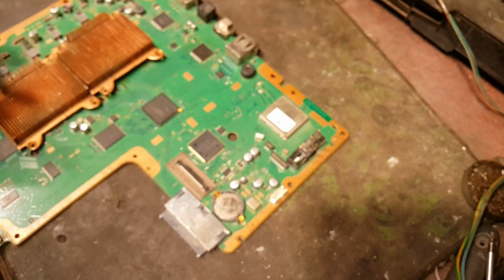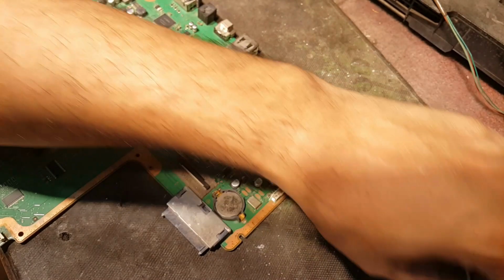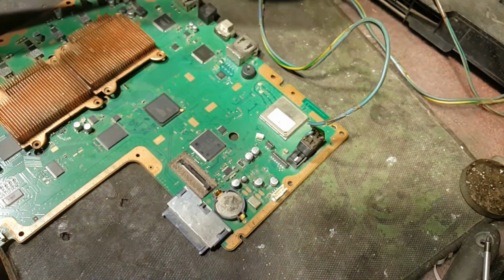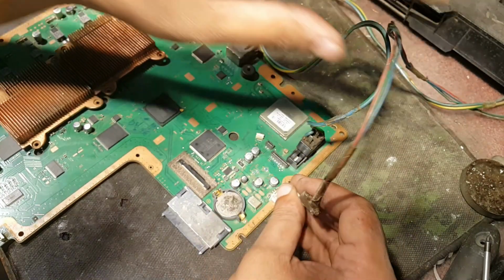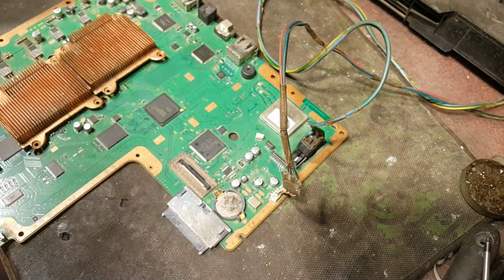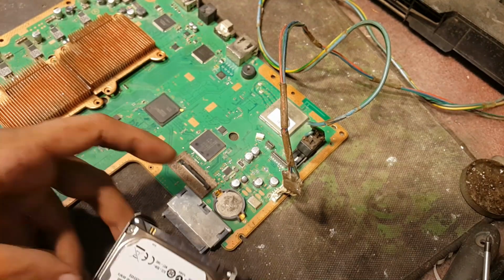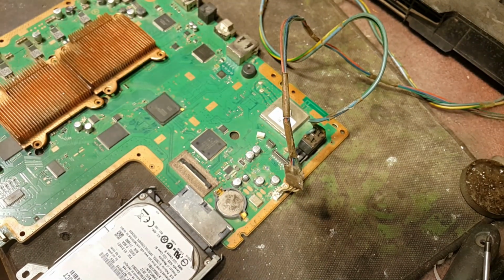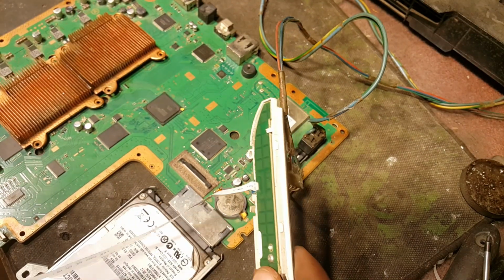Here we will fix and see whether audio is available or not. And this is the HDD, the software is already installed, so we will just hear the sound.